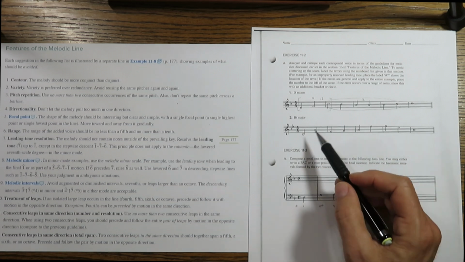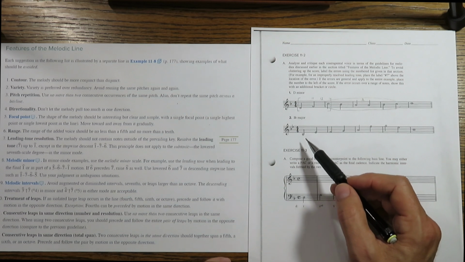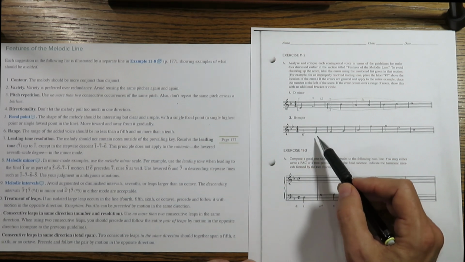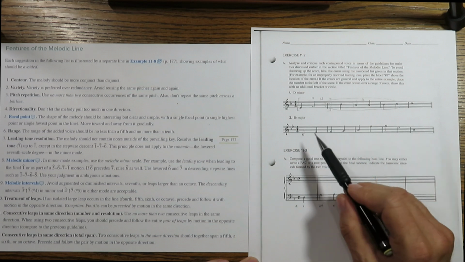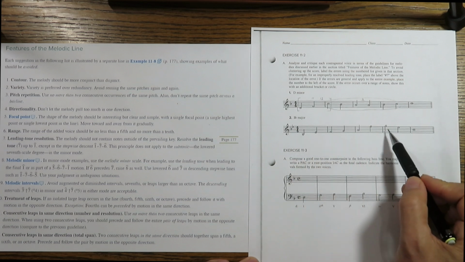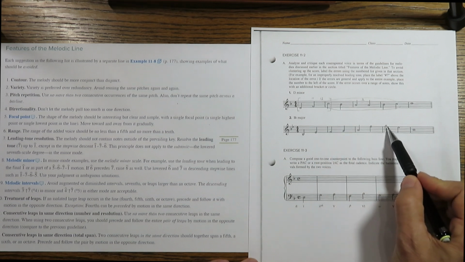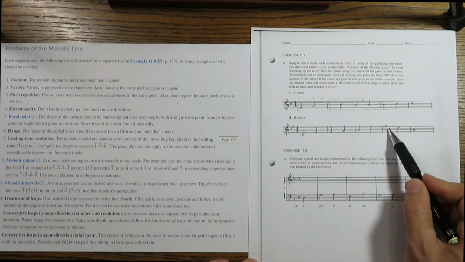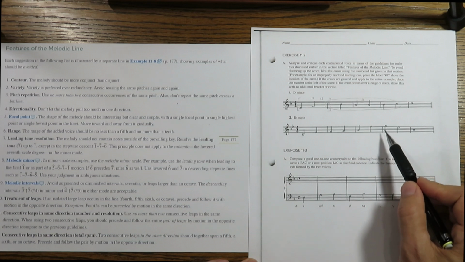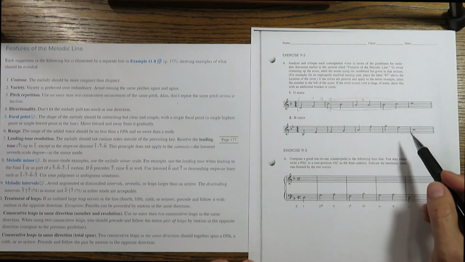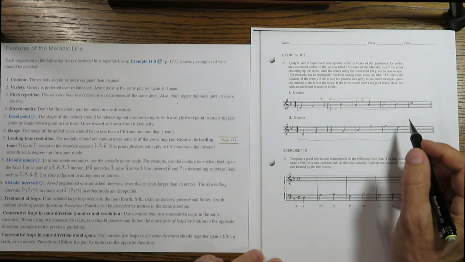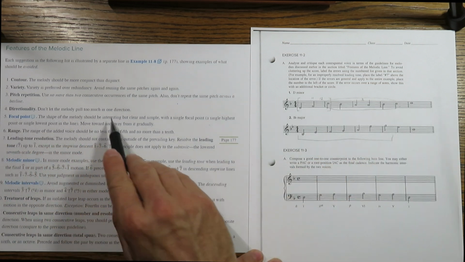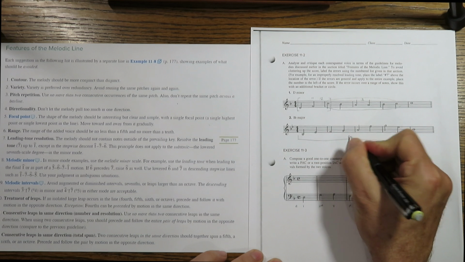Alright, so we're in B flat major now, and just scanning it, it seems that the melody is pulling more to one direction. The whole thing up to the 4th measure, or the half of the 4th measure, is going up. So let's note that directionality. Don't let the melody pull too much in one direction. So number 4.